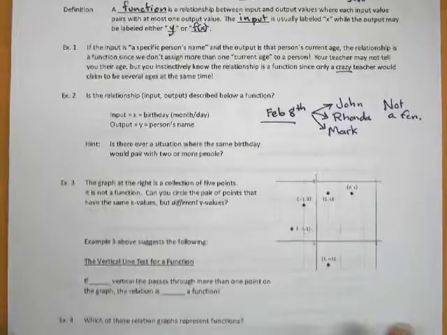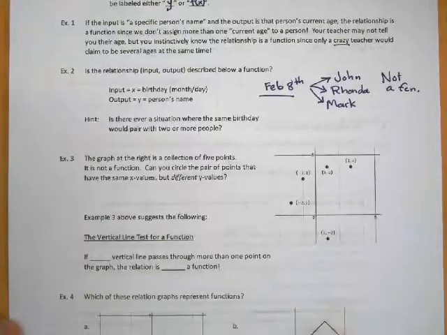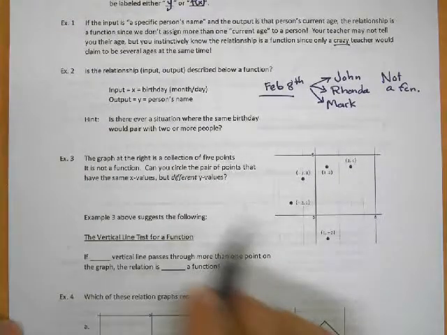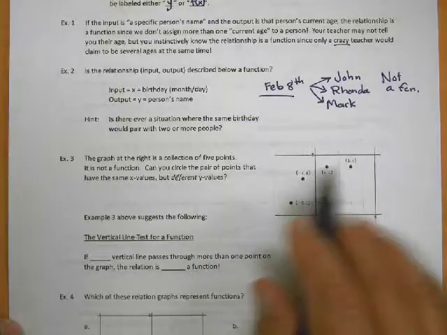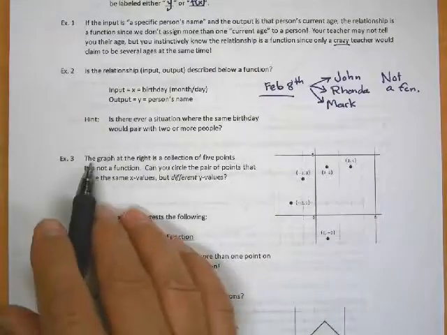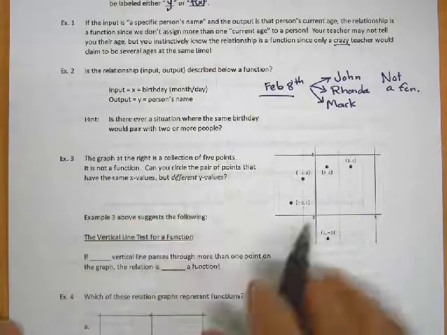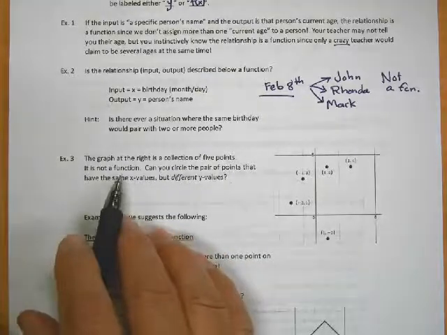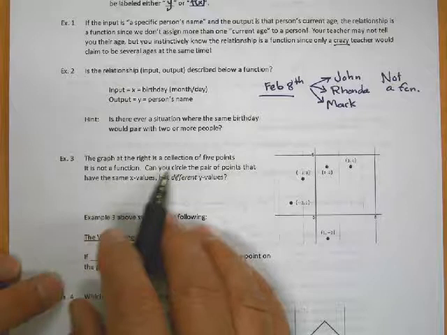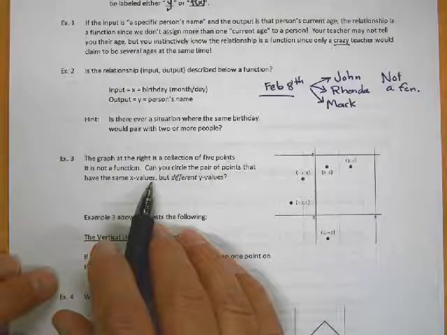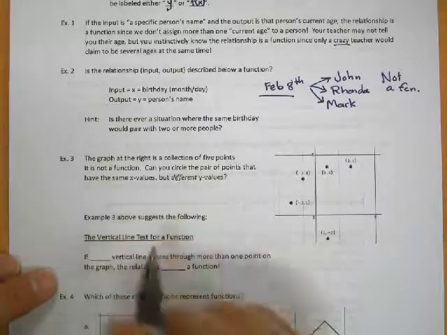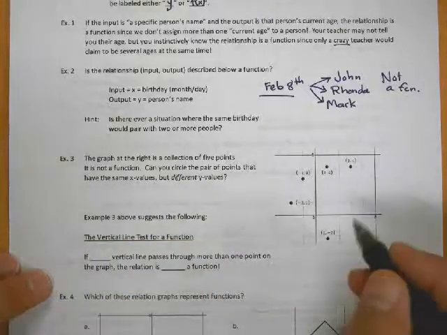Okay, let me give you an example here from algebra. We have a graph here with 5 points plotted, and the graph at the right is just a collection of points. It's not a function. So can you circle a pair of points where the same x value has different y values? So one x value has more than one output.